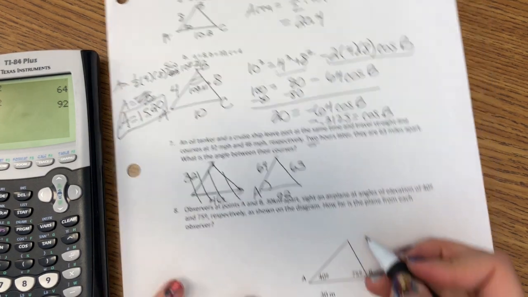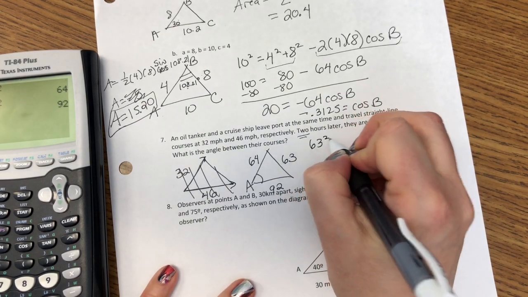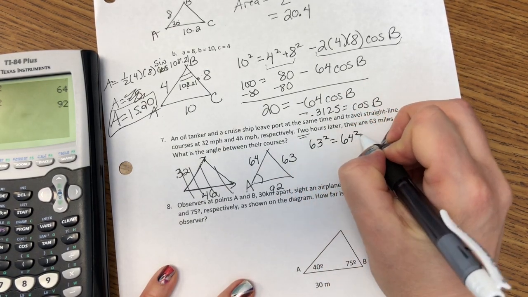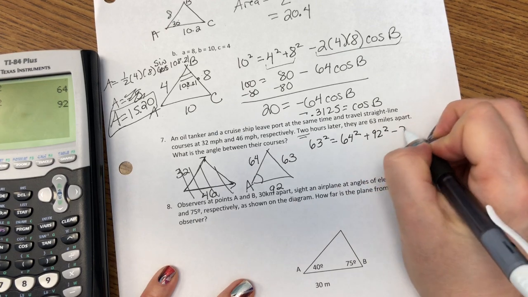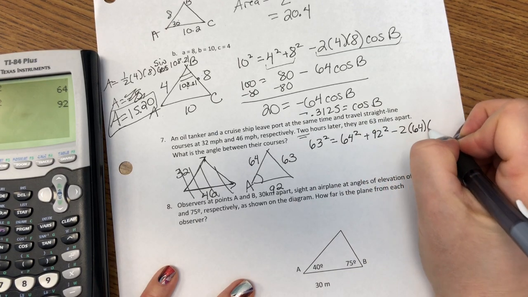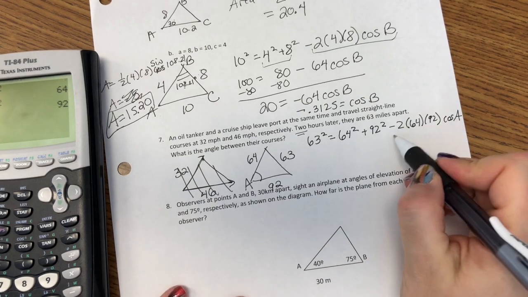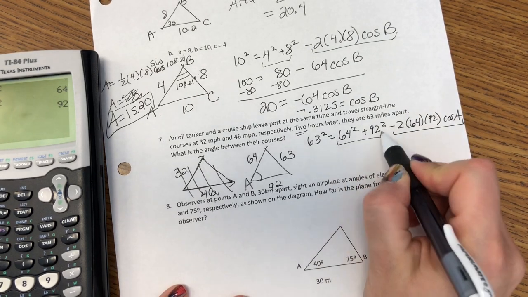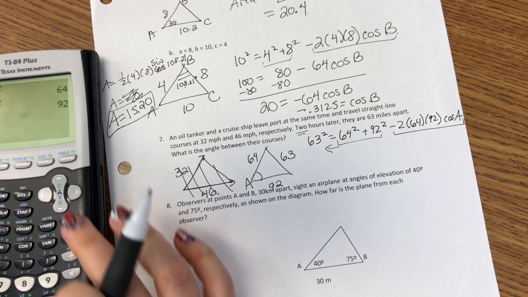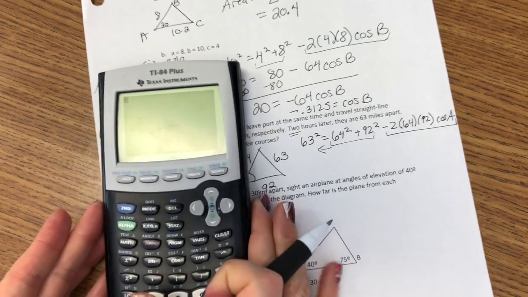Law of cosines. 63 squared equals 64 squared plus 92 squared minus 2 times 64 times 92 cosine of A. These all have to stay here. These numbers can get subtracted to the left. I'm going to do all that in my calculator.